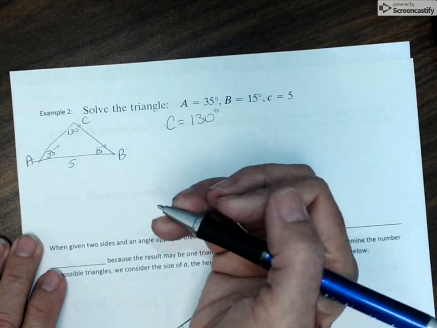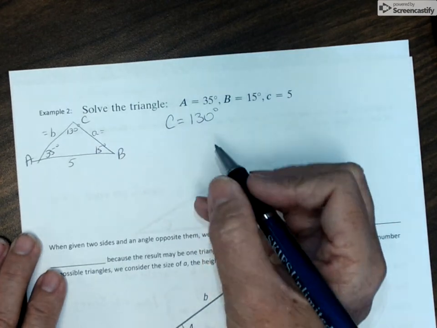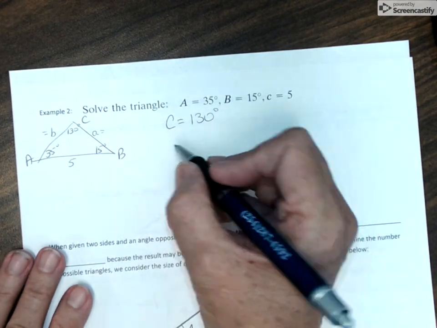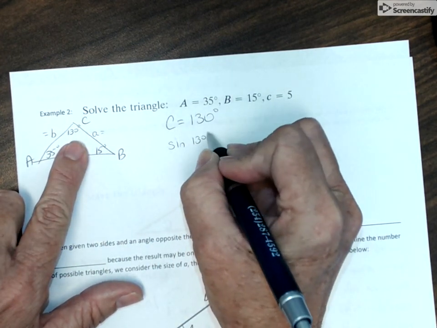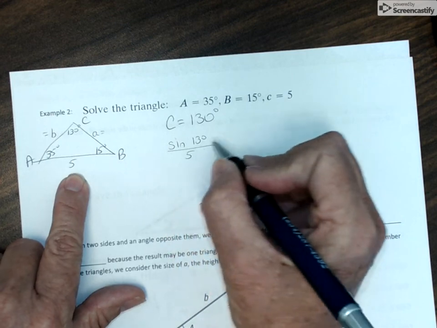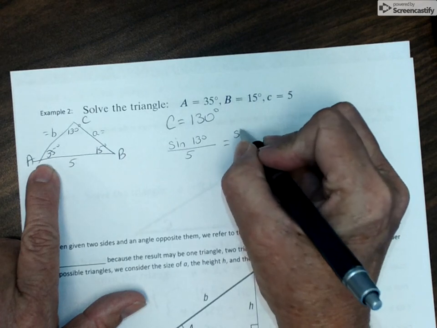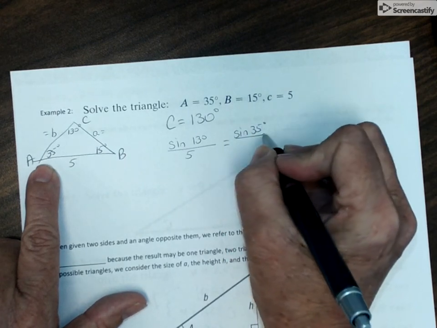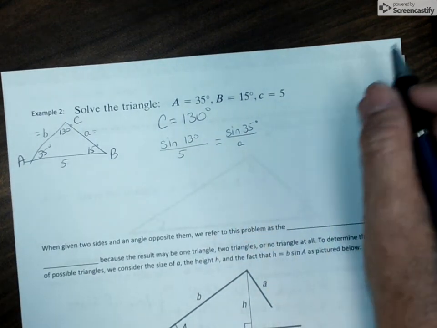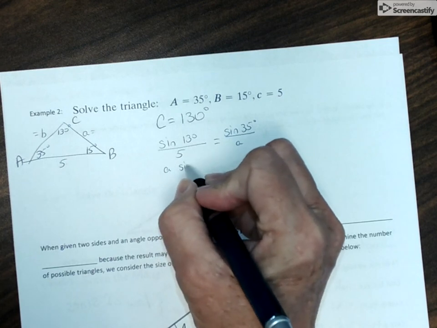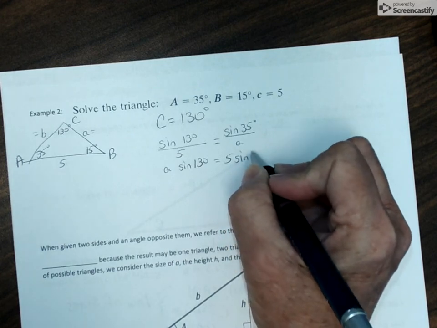And I like to just write these in as we're going. We don't know side A, we don't know side B. Okay, but we know enough information, we can solve this. So if I take the sine of 130 degrees divided by the length of 5, that's going to be equal to the sine of 35 degrees divided by A. So again, we're going to cross multiply here. So A times the sine of 130 equals 5 times the sine of 35.